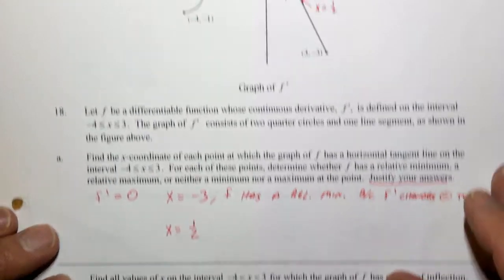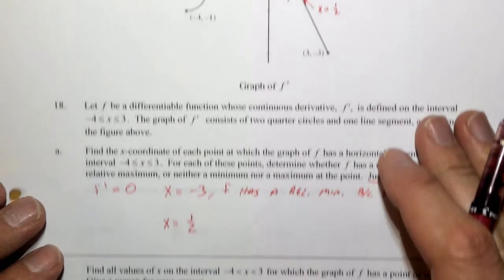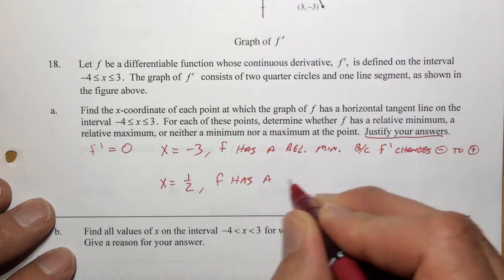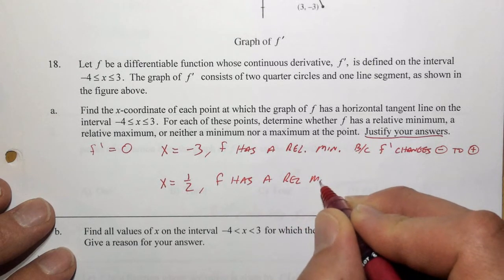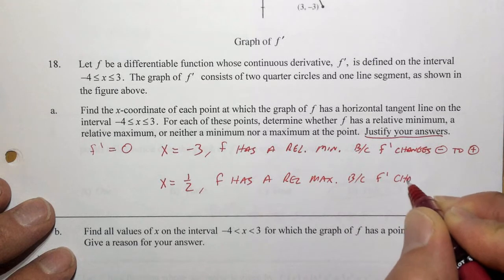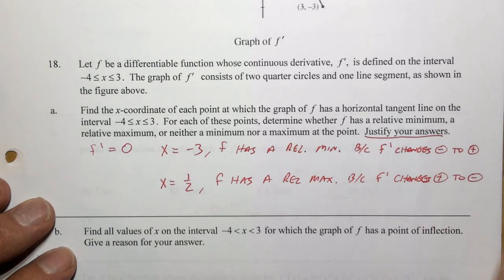Right. And then the reverse is true over here. f prime was positive and then changes to negative. So at x equals 1/2, f has a relative max, because f prime changes from positive to negative.